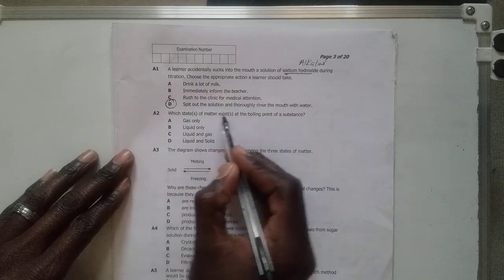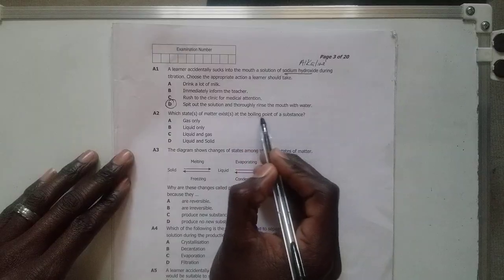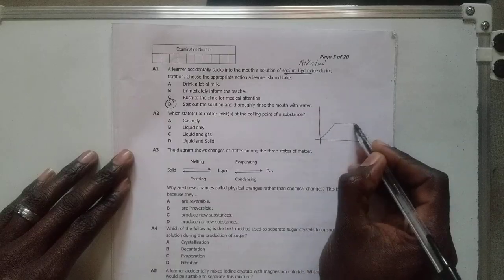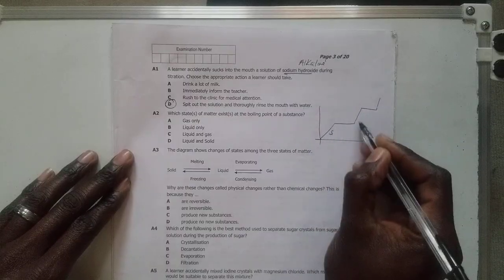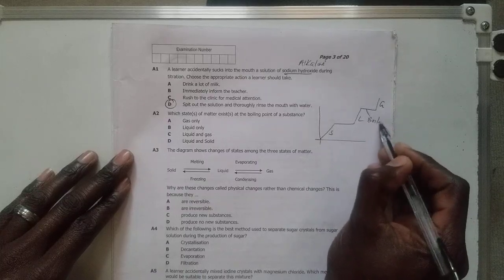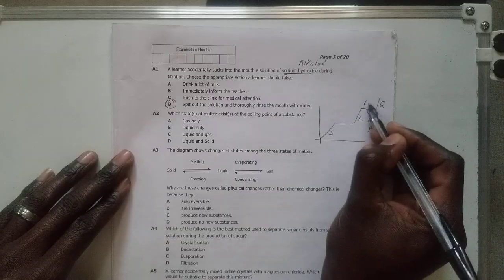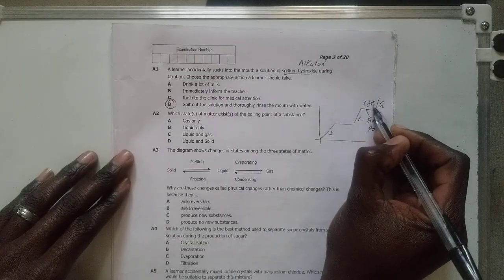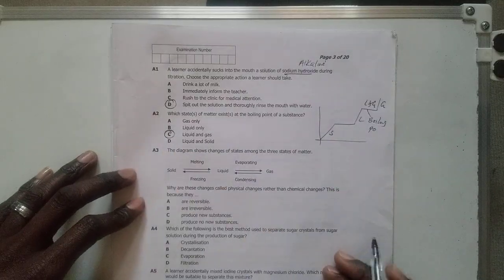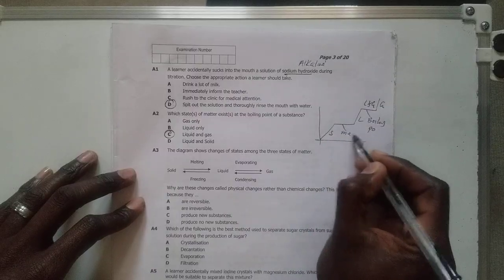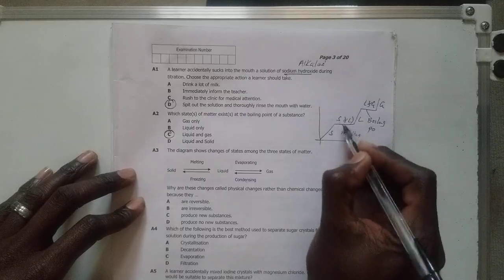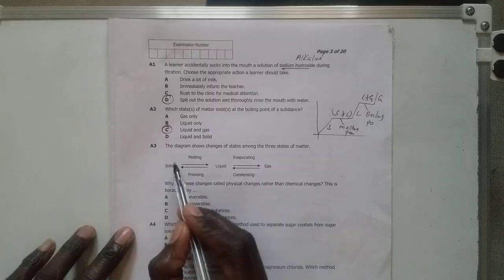Which state or states of matter exist at the boiling point of a liquid? If you remember, if you have something like that, that's a solid, that's a liquid, and that's a gas. Somewhere here, this is what we call the boiling point. There's a mixture of a liquid and a gas only. So C was the correct one. Then what about at the melting point? At the melting point, there are two states, the solid and liquid. That is what you need to remember.